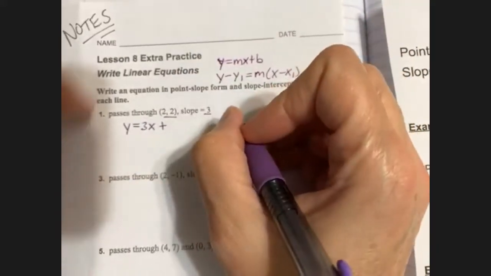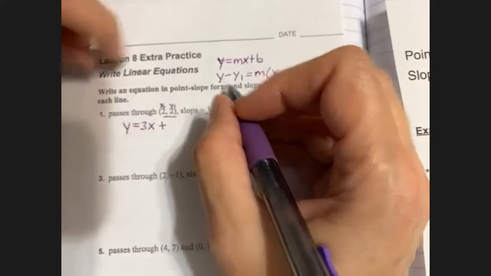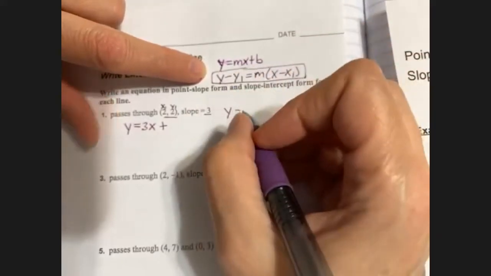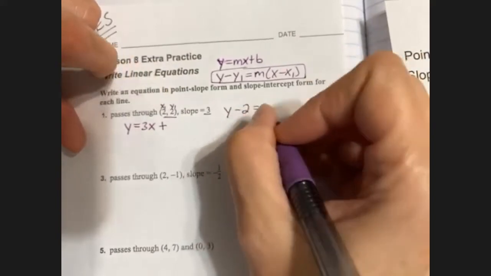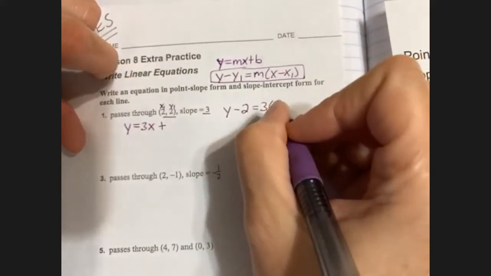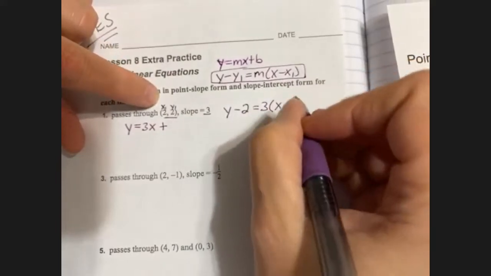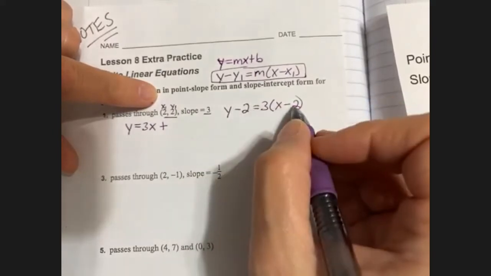So I'm going to plug into this formula, and again, this is my x1 and this is my y1. If you want to label those, you can. And so I'm going to write down y minus the y1, which is 2, has to equal the slope, which is 3, times x minus whatever the x1 is, which is also a 2. So you can't go wrong there. They're both 2's. So that's my y1 and my x1.